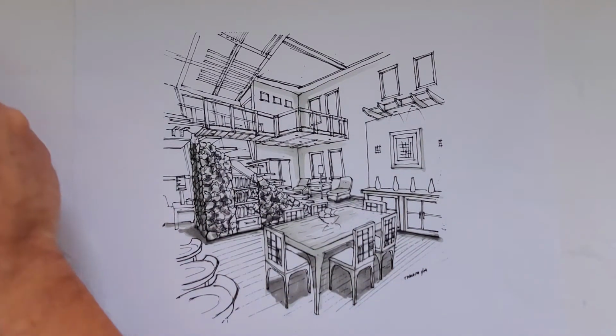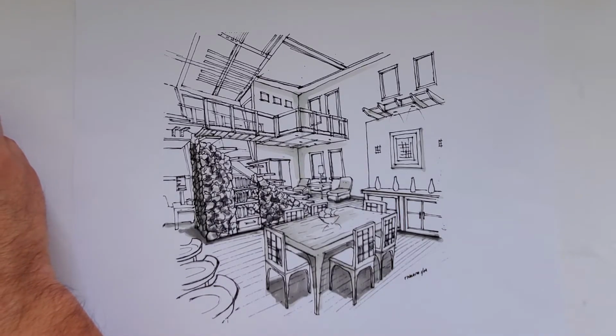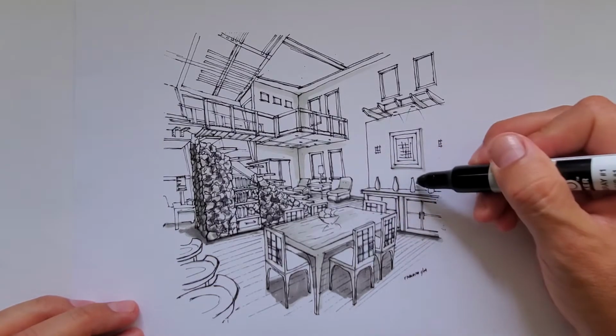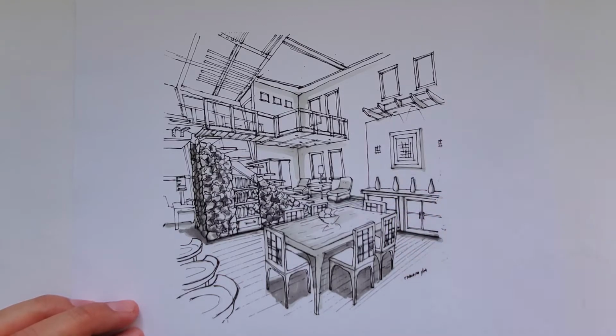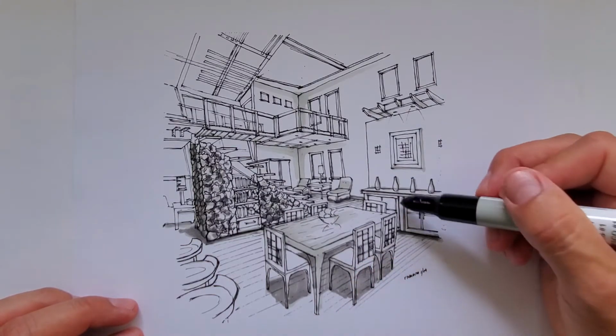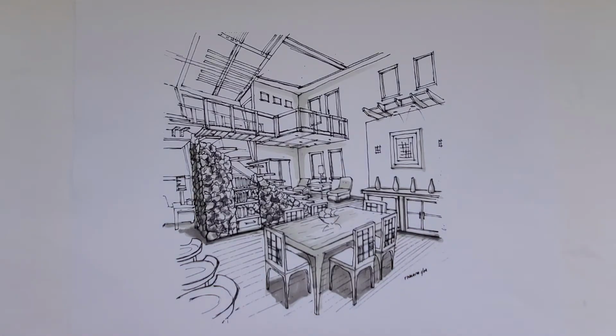Now let's talk about colors, right? I just wanted to start with that. Let me go back here, because I want to be a little bit more aggressive here. Even these objects, I'm going to say there's a gray area there and in this area here. Okay, perfect.